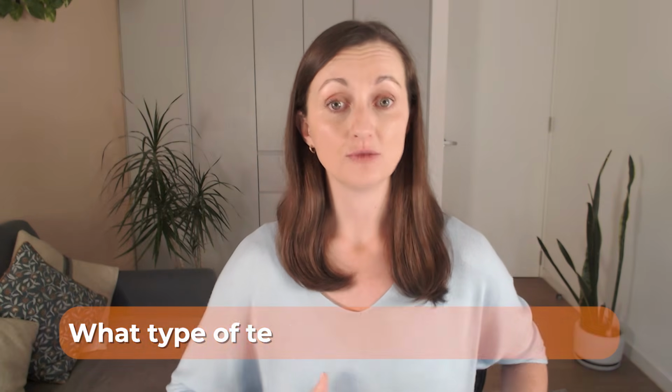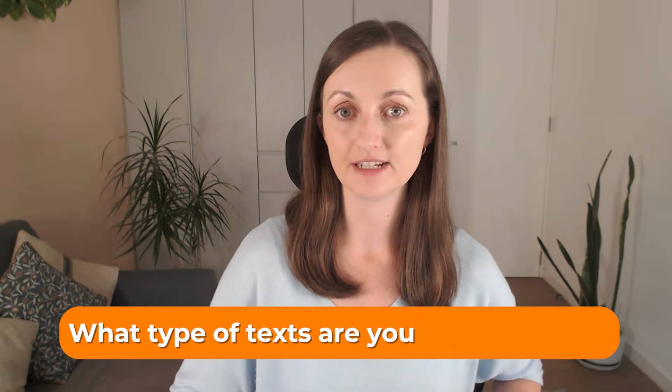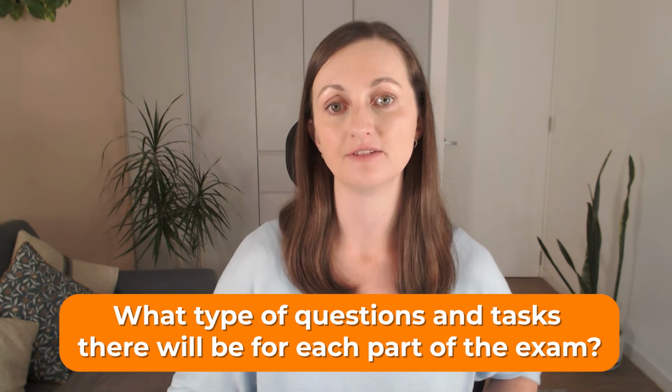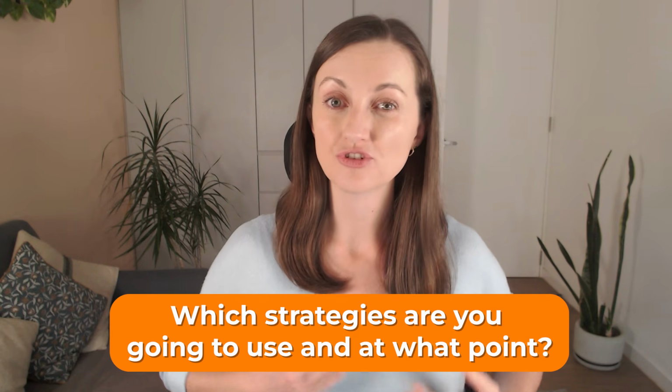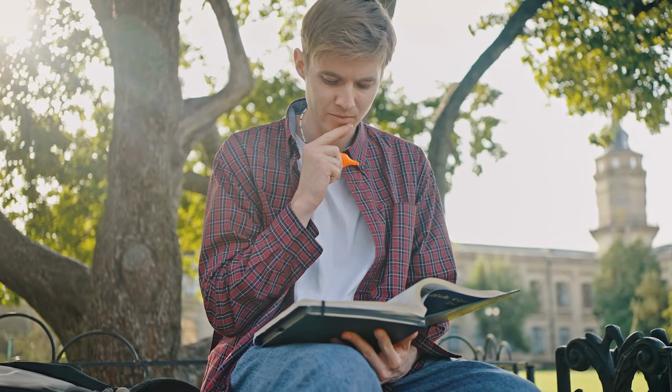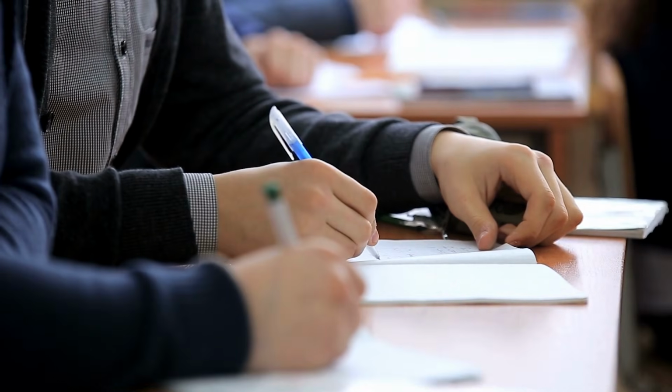This means understanding exactly what you will see in the exam and what's expected of you. Make sure you know exactly what type of texts you're going to read, what type of questions and tasks there will be for each part of the exam, and which strategies you're going to use and at what point. This is going to help you walk into the exam with confidence because you'll know exactly what to expect.